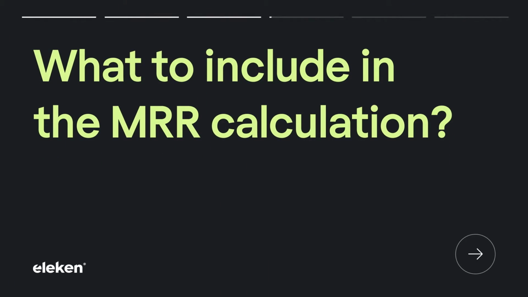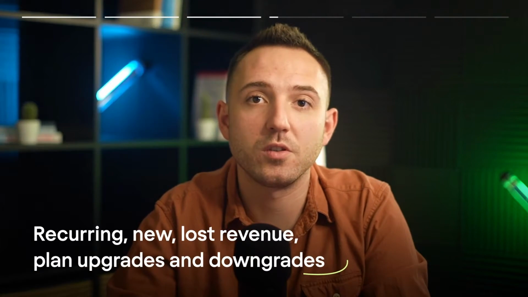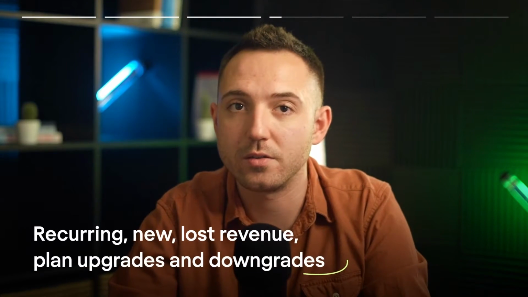Even though the MRR formula is not complicated at all, there is a risk of including redundant data or excluding something important. Such mistakes can confuse MRR calculations and distort the results. So let's briefly clarify what to include in the MRR calculation. First of all, recurring, new, lost revenue from customers as well as plan upgrades and downgrades. Also, here goes any additional charges for extra users, seats, volume, etc.